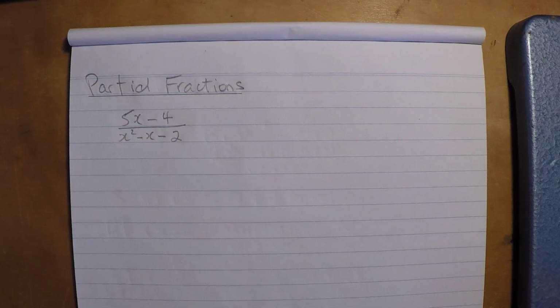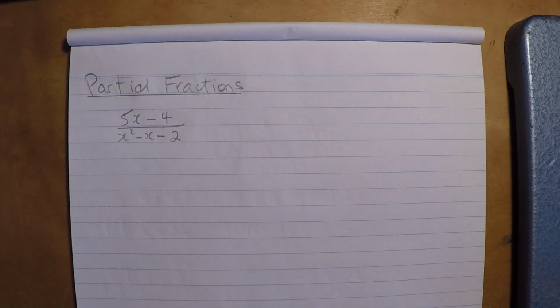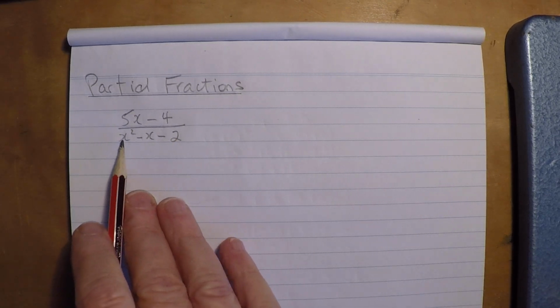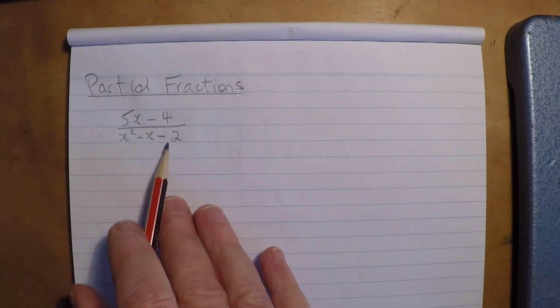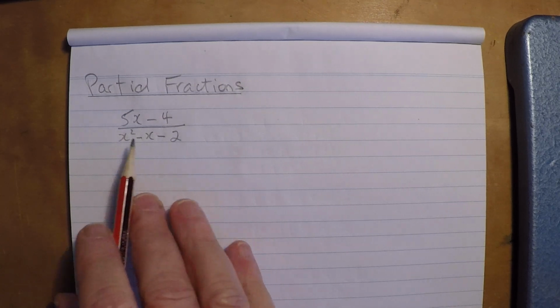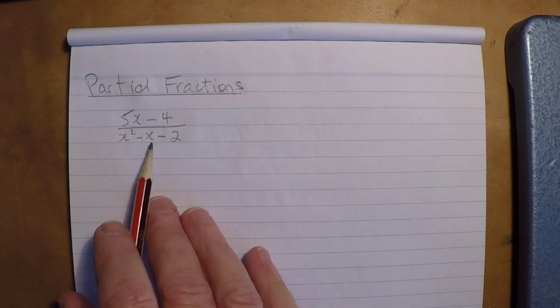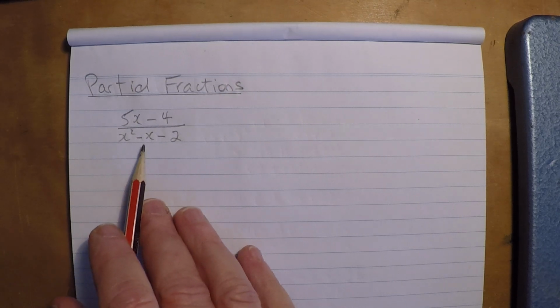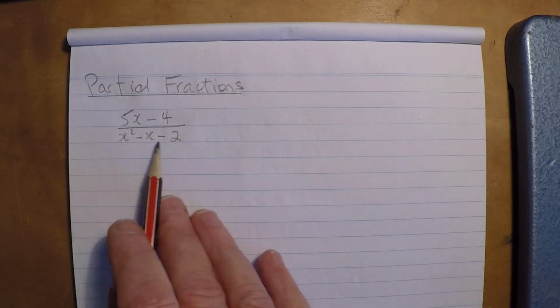Hello everyone. This is the third in my series of how to decompose a rational expression into partial fractions. This time I'm starting with a situation where I do not have a series of linear factors in my denominator. Now we need linear factors in the denominator before we do this decomposition. Our first job is to factorise this quadratic.